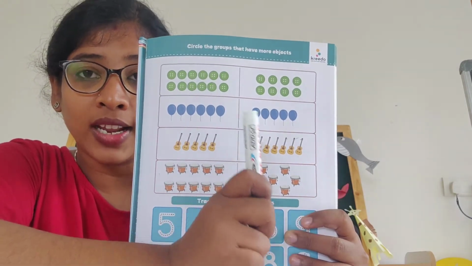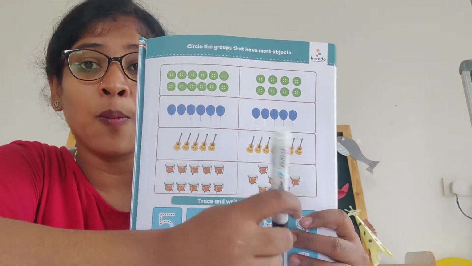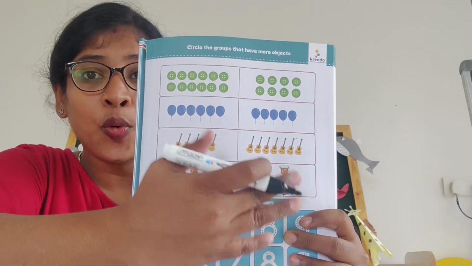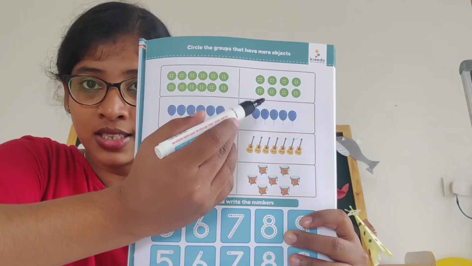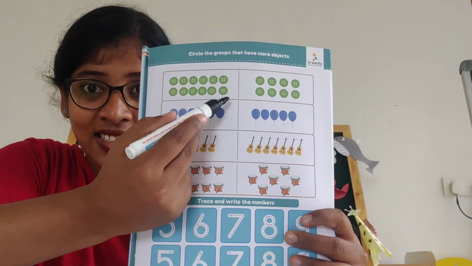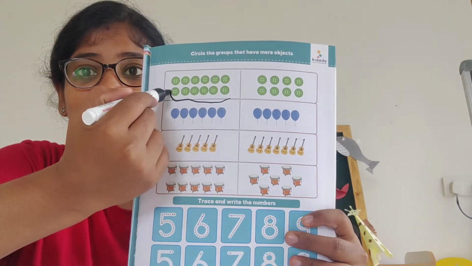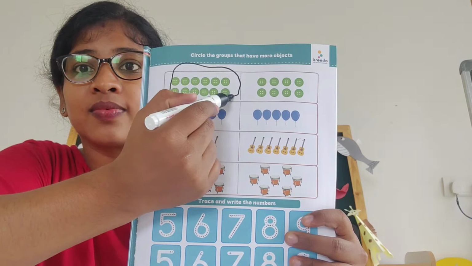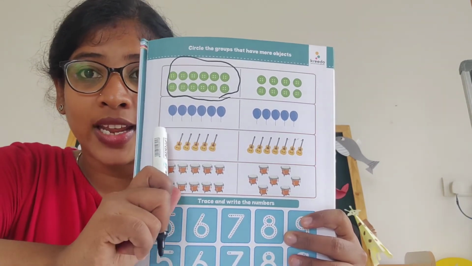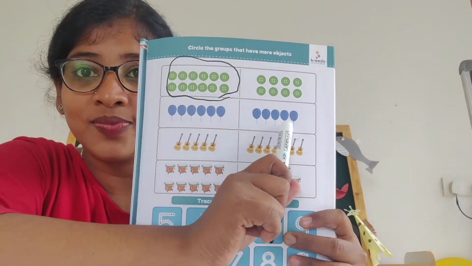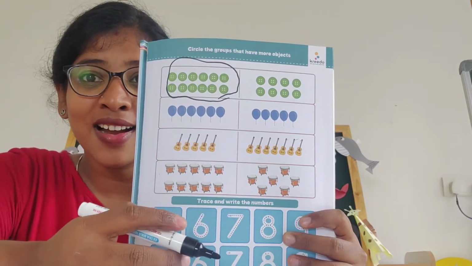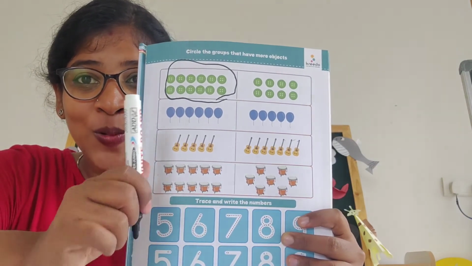So now let me know which group has more buttons. Which group has more buttons? This? No. Is it this one? Yes. So let us circle it. Very good. Now let us move to the next row. What can you see in the next row? Blue balloons. Yeah. Let us count the balloons now.